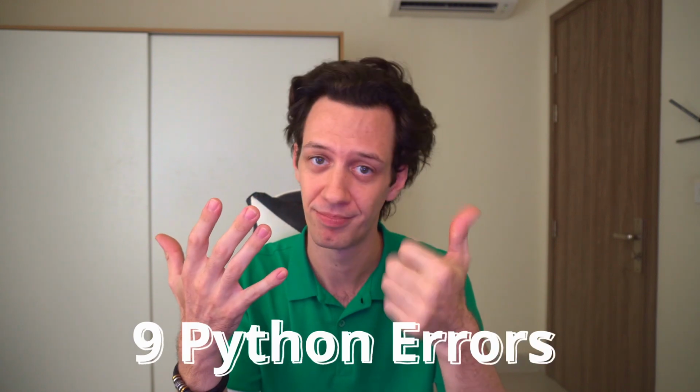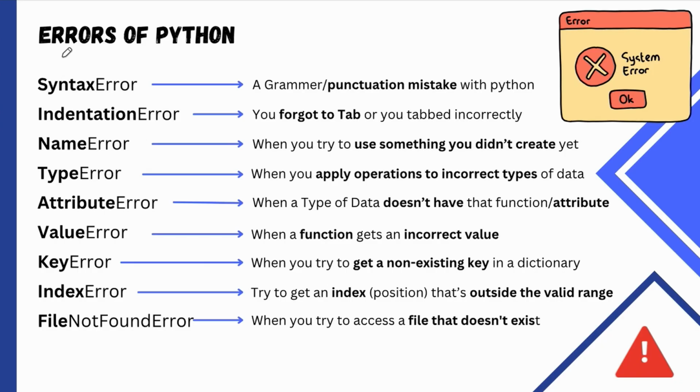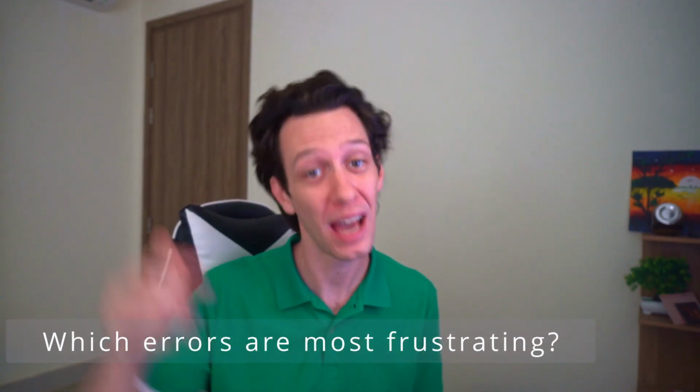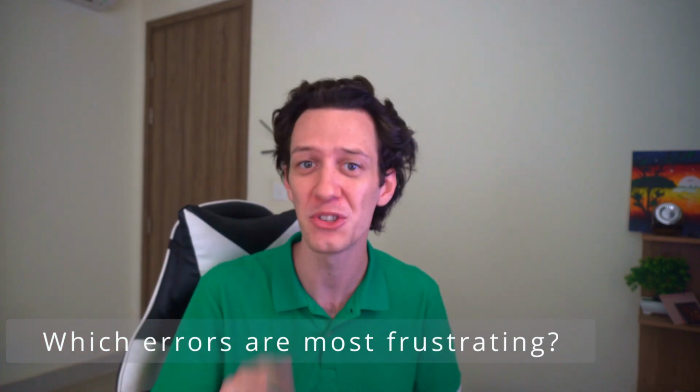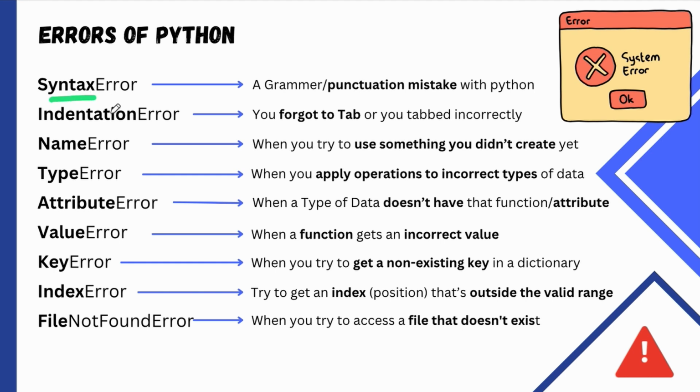Now remember, we're only talking about the first nine Python errors. And I'm going to break them down for you guys in an easier light. Let's head over. Alright, here are the errors of Python, the 9 types we're talking about today. Now guys, I know you've had other errors. I want you guys to comment below and let me know what errors you have had along your Python journey. Let's kick things off with the first one, which is a syntax error.